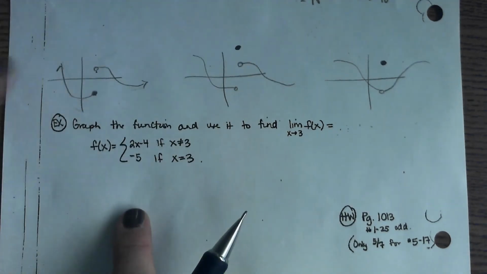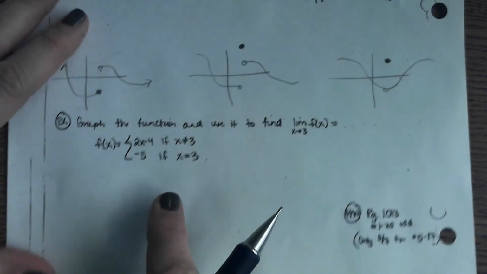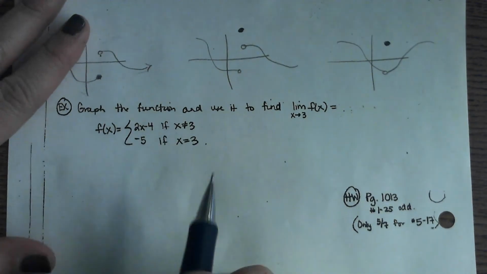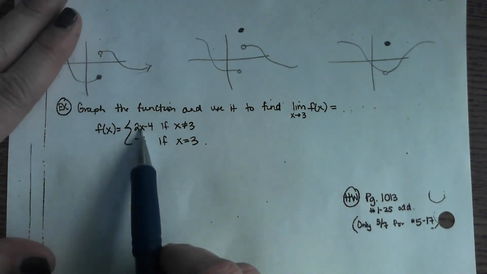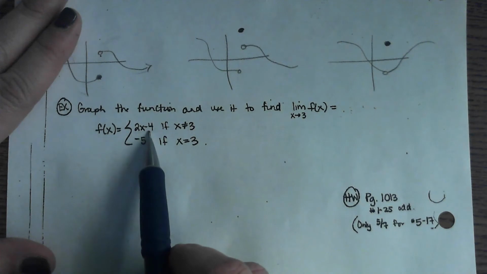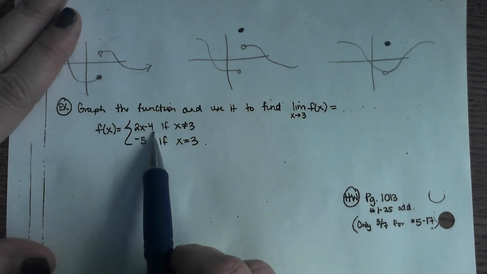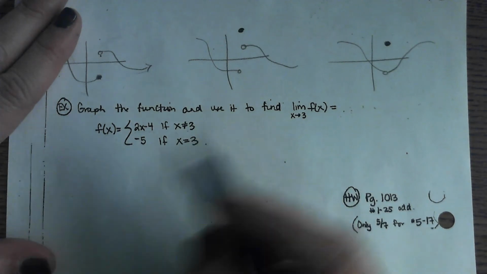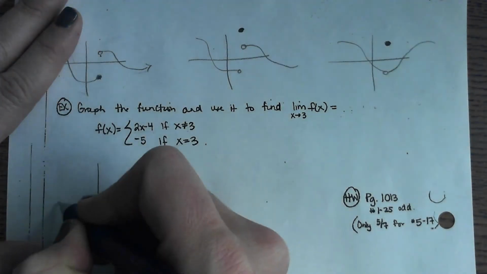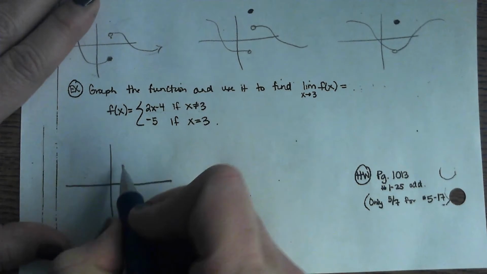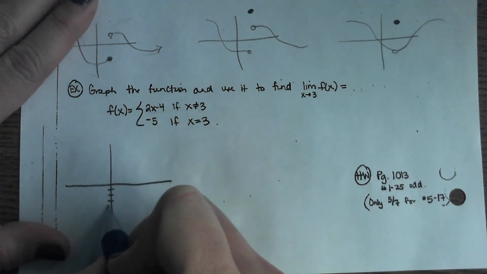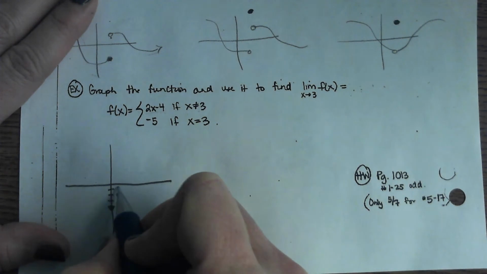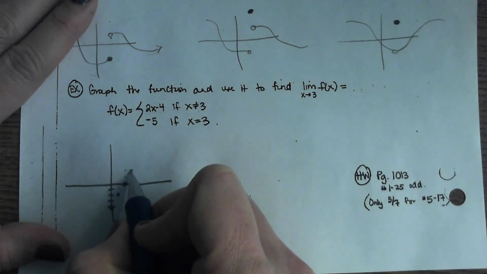So this next one asks us to graph the function. And just a reminder as to how to graph piecewise functions. The first piece wants the line 2x minus 4 all the time except for when x equals 3. So we want to defer to the line 2x minus 4, which has a y-intercept of negative 4 and a slope of rise 2, run 1.